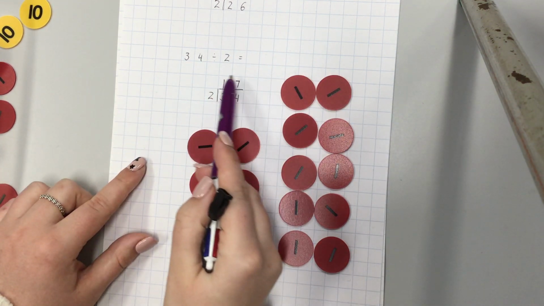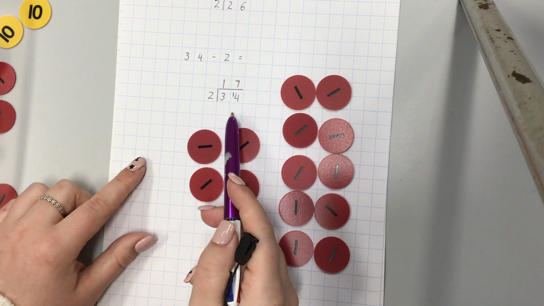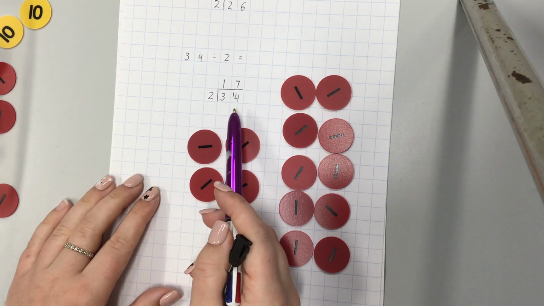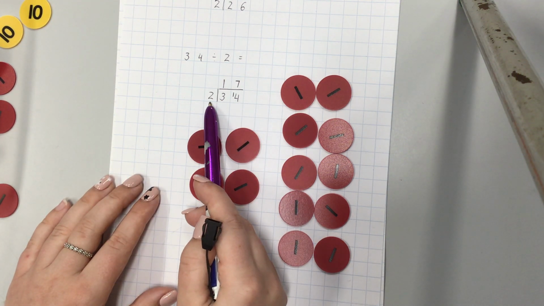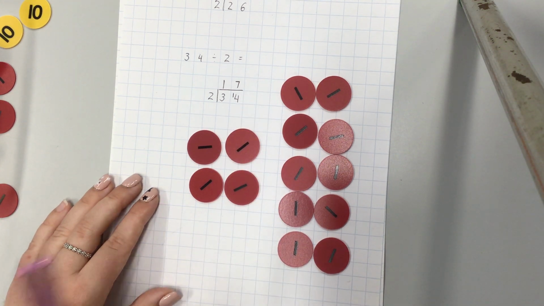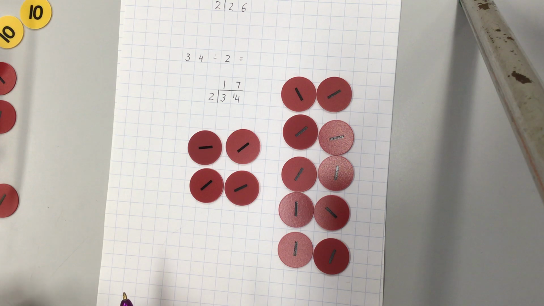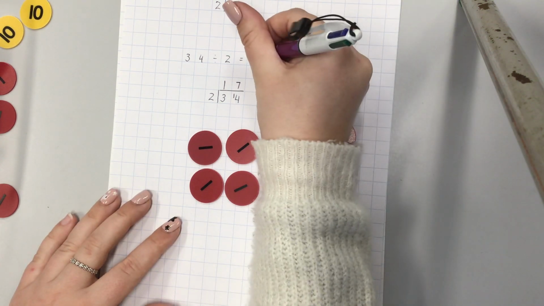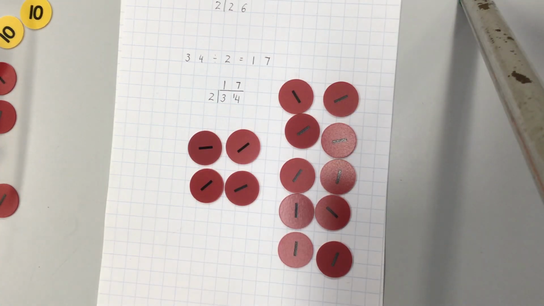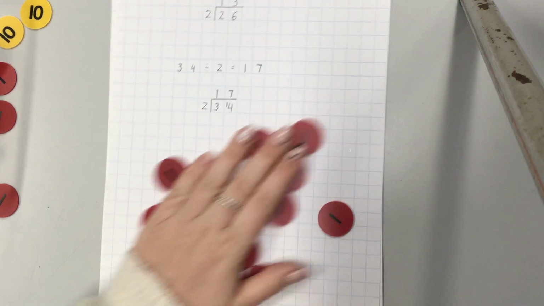And you can check your working out using your division and multiplication facts. So we know that 2 times 7 is 14. So we know we are correct. So the answer to 34 divided by 2 is 17. And we write it just so. One more.